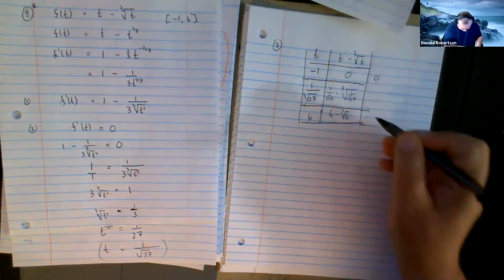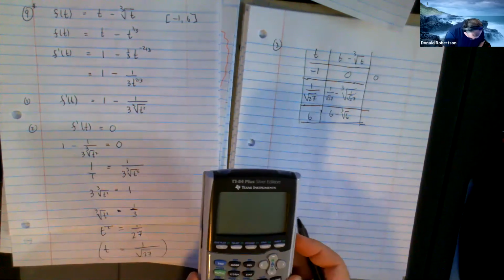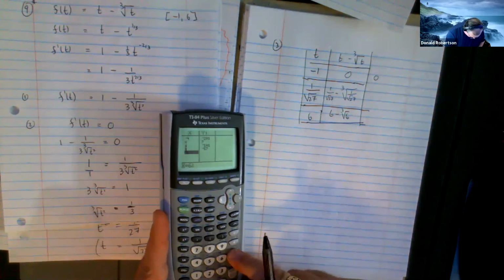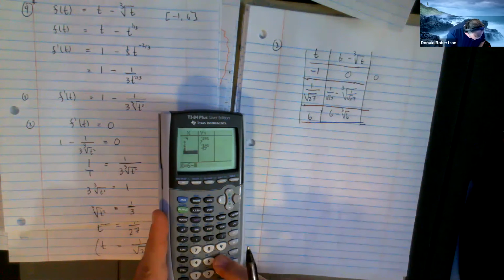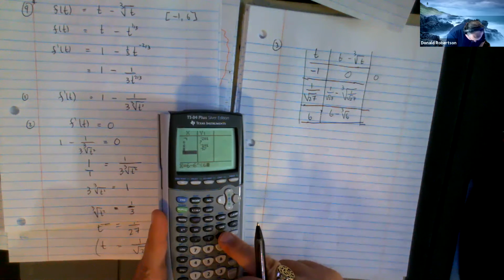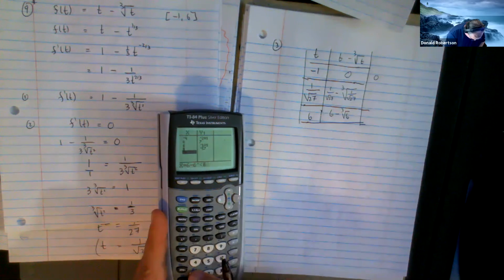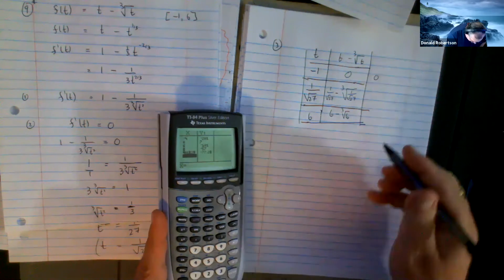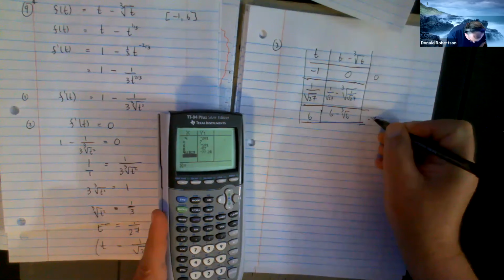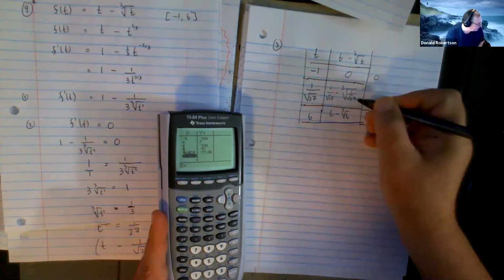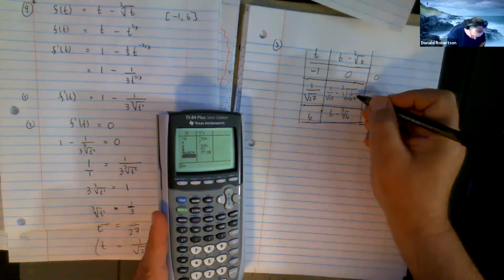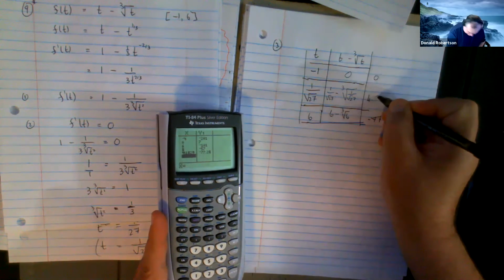These two are just ridiculous numbers. I'm just going to get them for you. 6 take away the cube root of 6. So this guy is about 4.183. And this fella here, you're just going to trust me, it's negative 77.28.